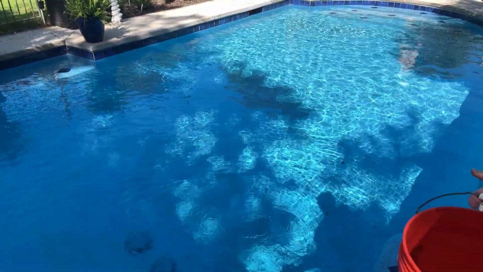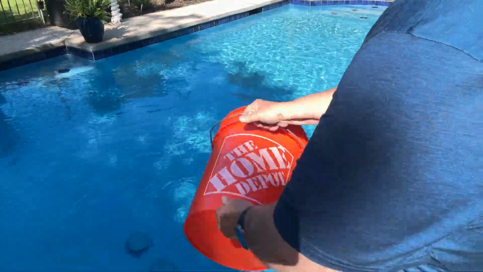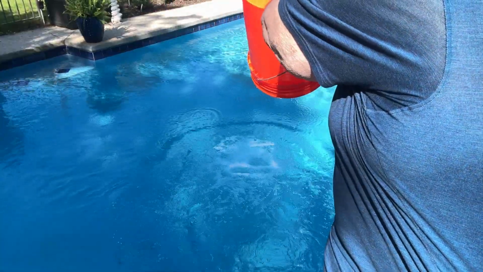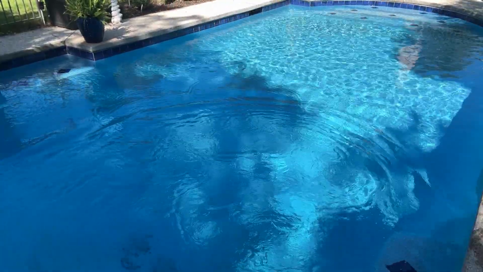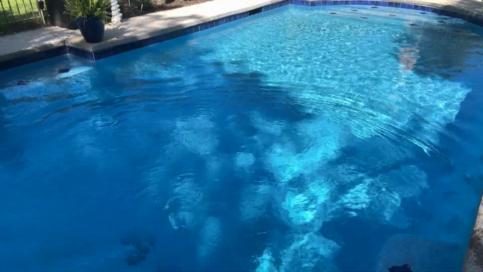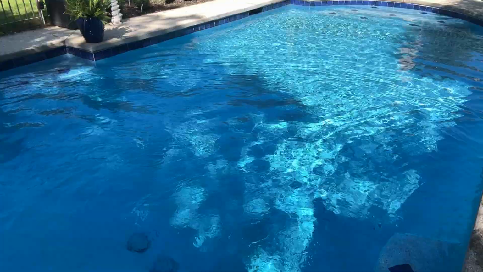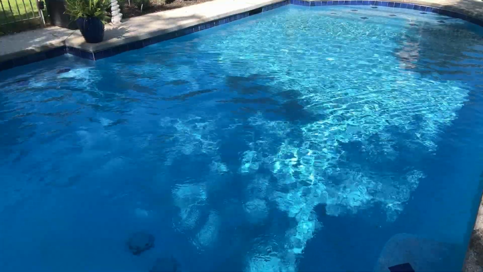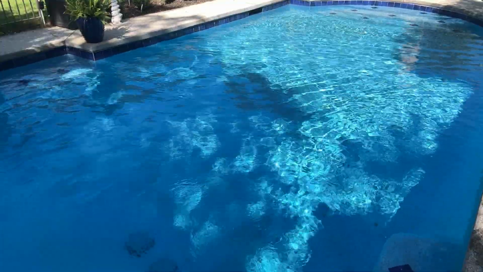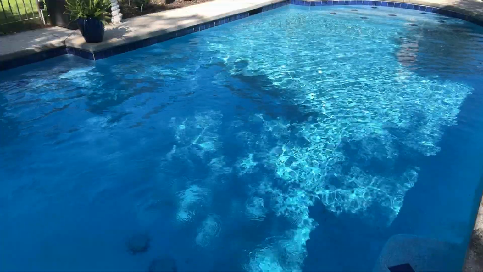The other thing I'm going to have to tackle is it's going to be time for vacuuming. I've had a lot of debris blow in the pool in the last few days. So that's what we're going to be working on later today.